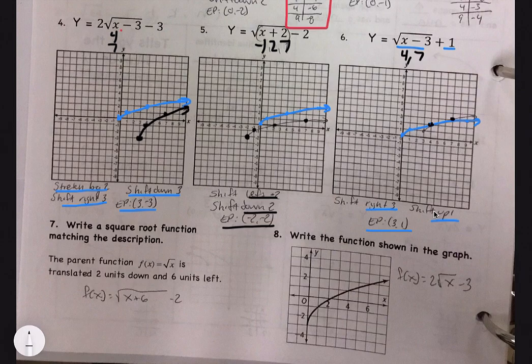All right, and then this last, oh, I forgot there's 8. The last 2. So write a square root function matching the description. The parent function f of x equals square root of x is translated down 2 units and 6 units left. So down 2 on the outside and 6 units left on the inside.